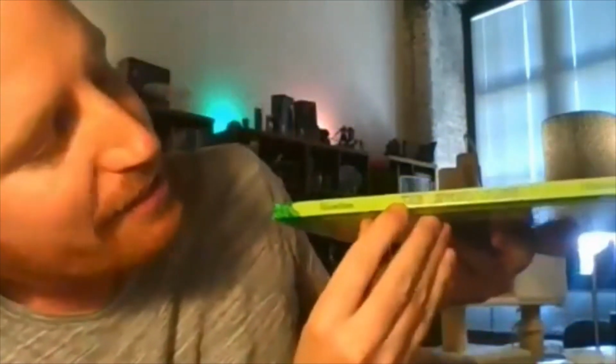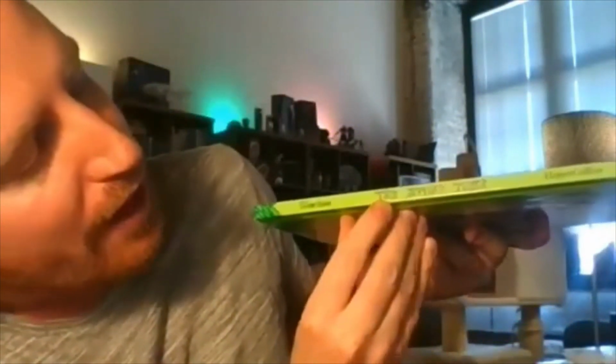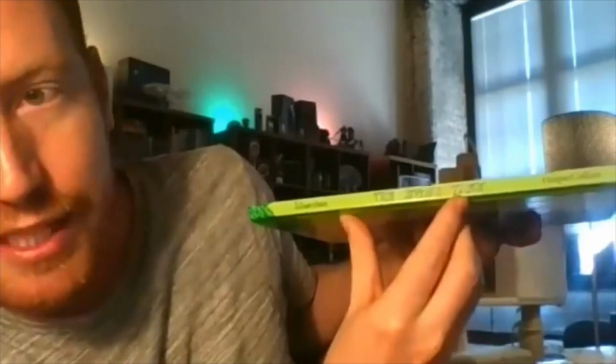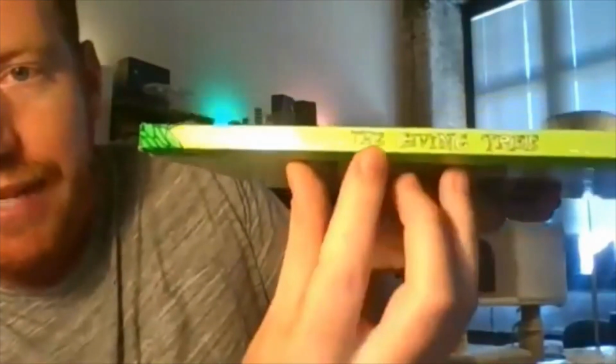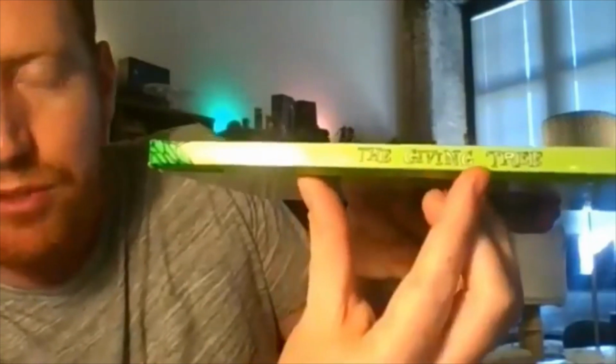Just like this spine of this book holds all the pages together that are inside. And it has some important information as well. Right here, it says Silverstein, which is the author's last name. And it gives us the title of the book again, The Giving Tree. There are 3 separate words, and they have spaces between those words again.